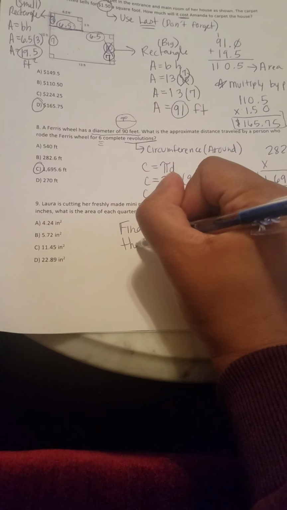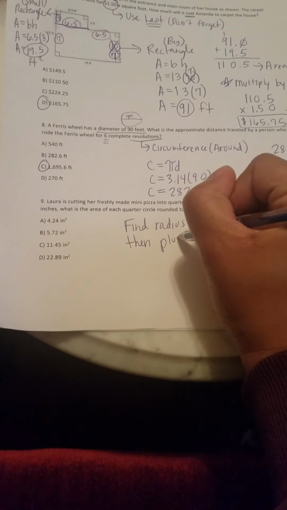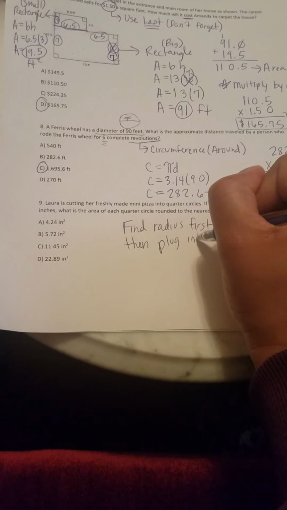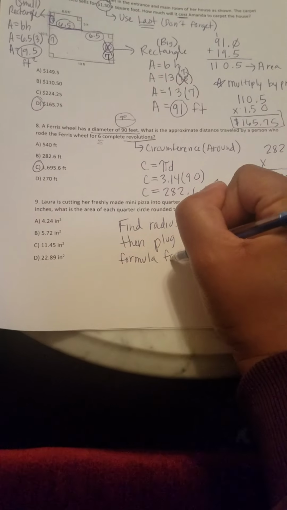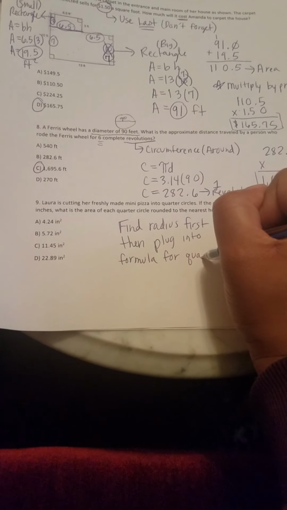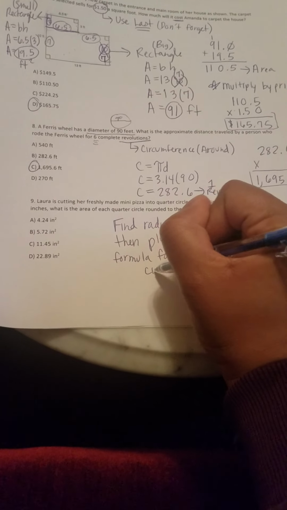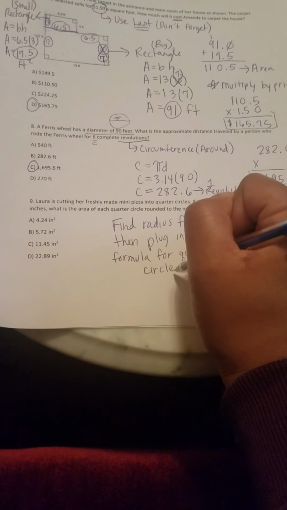Then plug in to the formula for a quarter circle. Okay, remember that's the one you had to memorize because it's not on your formula chart.